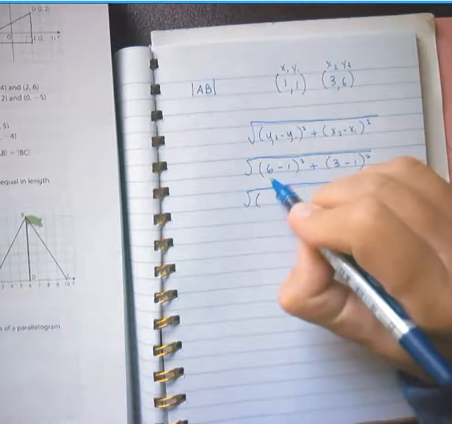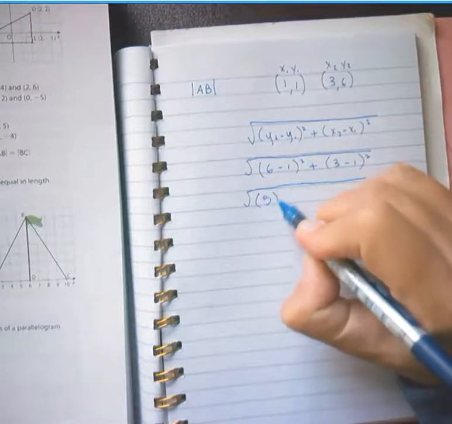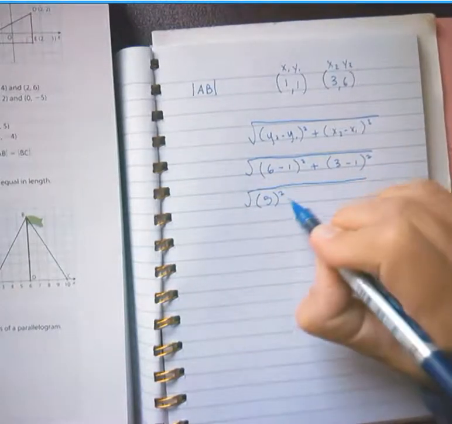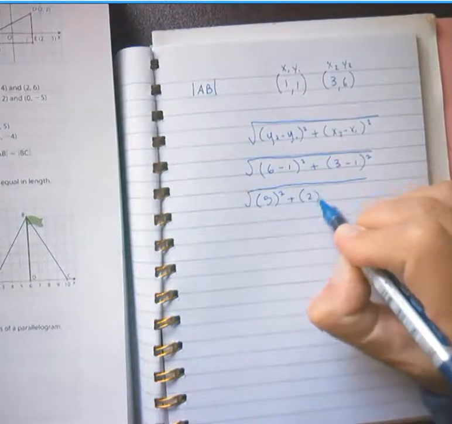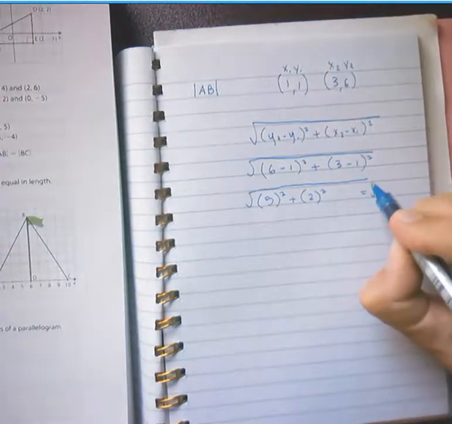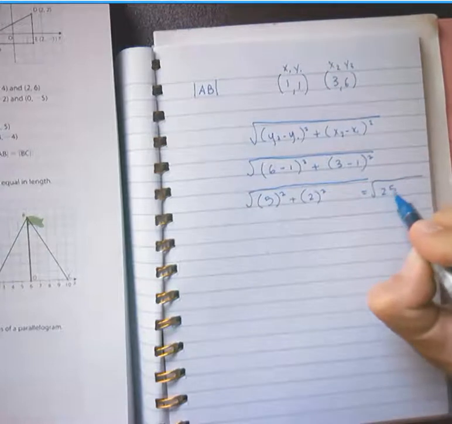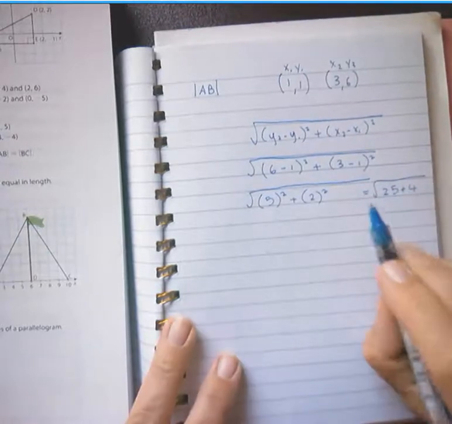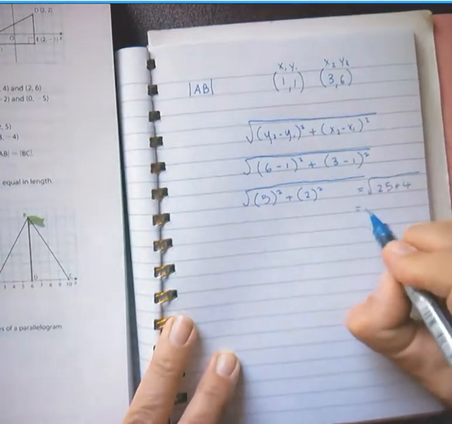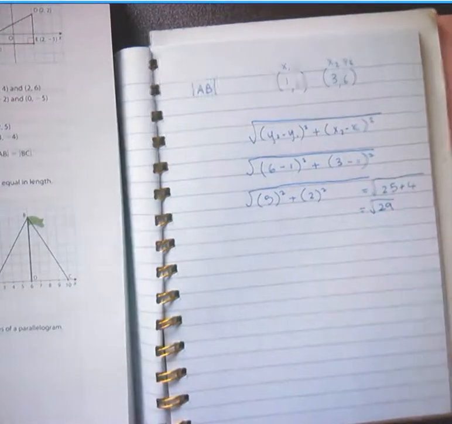Taking into account your algebra, so 6 take away 1 gives you 5. 3 take away 1 gives you 2. So in this case, we are getting 25 and 4. So the length from A to B is root 29.